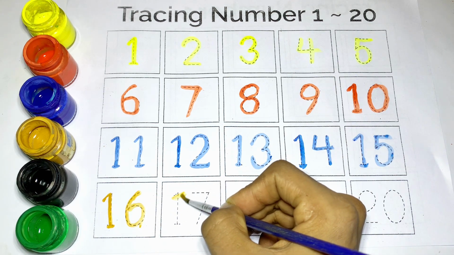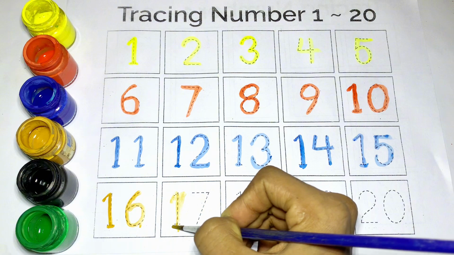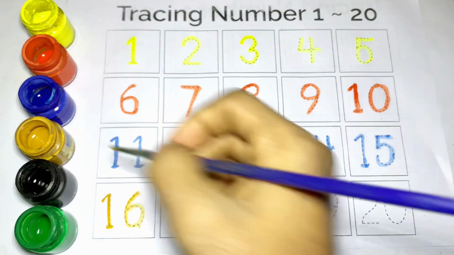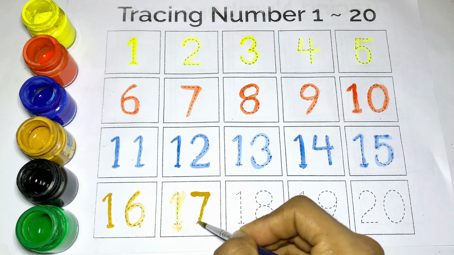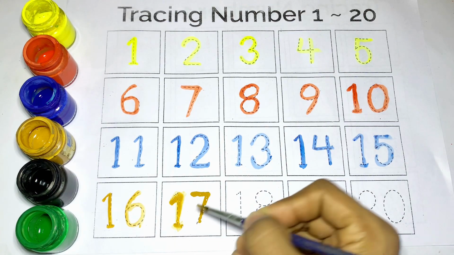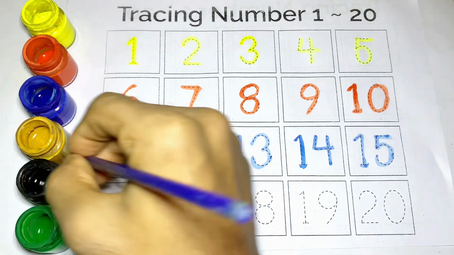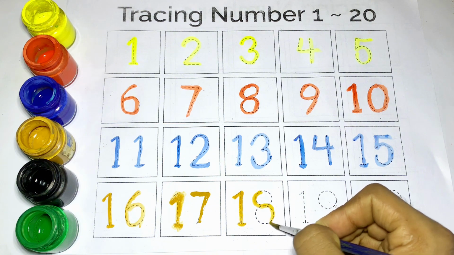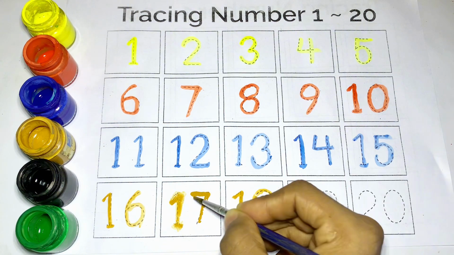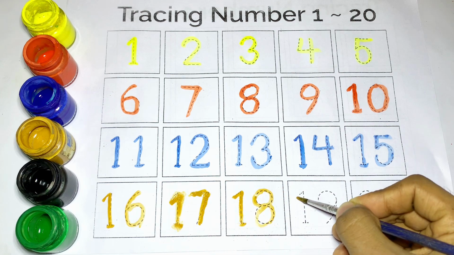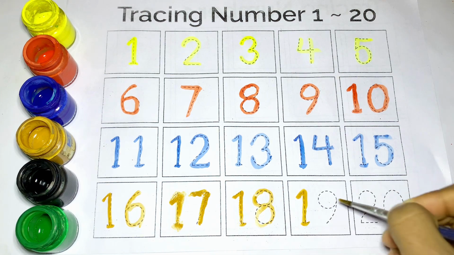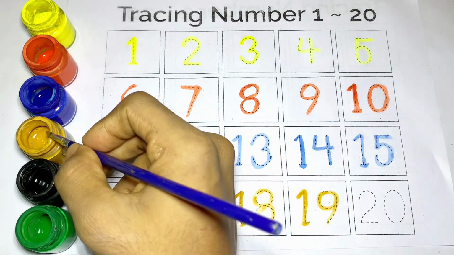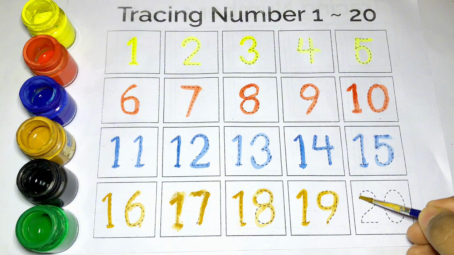17. The numbers of 17, and again use yellow ochre color. Kids, now draw 18. The numbers of 18. 19. The numbers of 19. Kids, now draw 20. The numbers of 20.